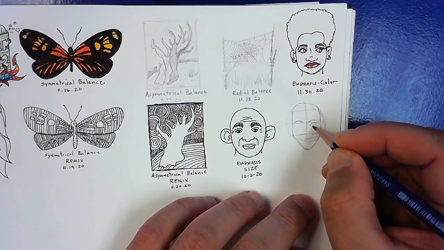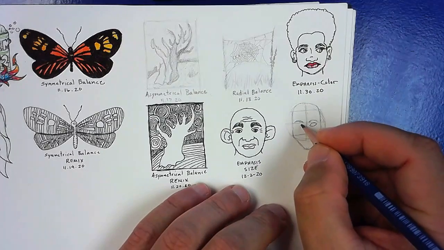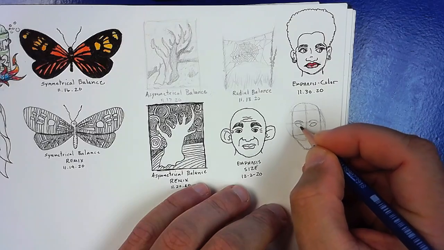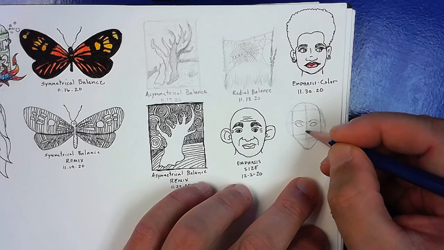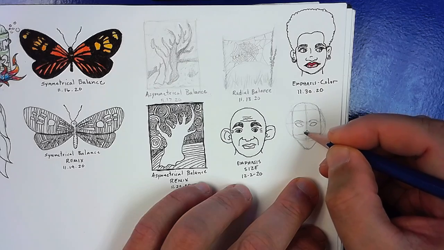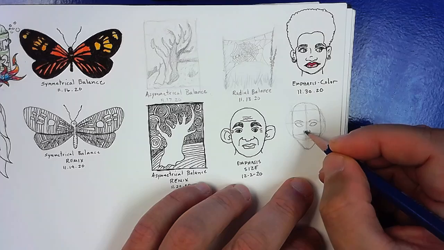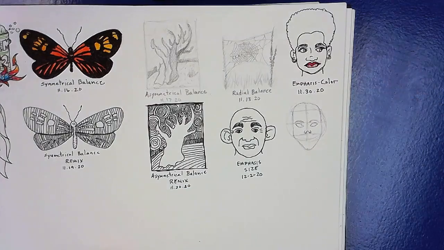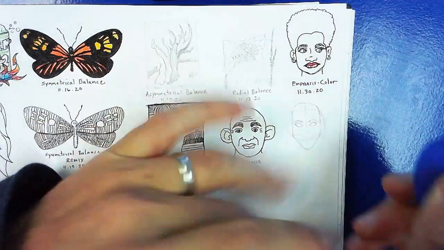Let's give our character today a little bit more slanted eyes. And I'm even going to give her an upturned nose, which is much more cartoony than what we've been doing. That's okay. That looks really weird. That did not work the way I wanted it to. Let's try again.